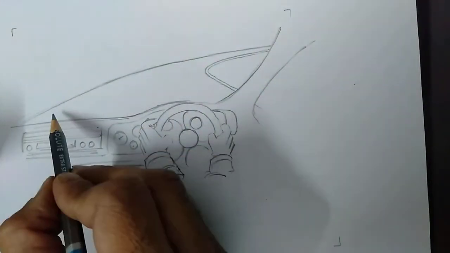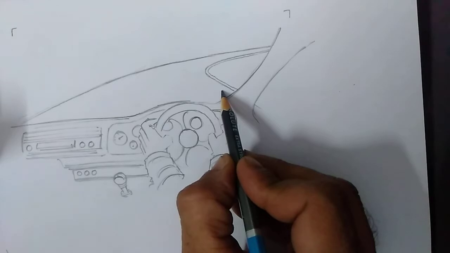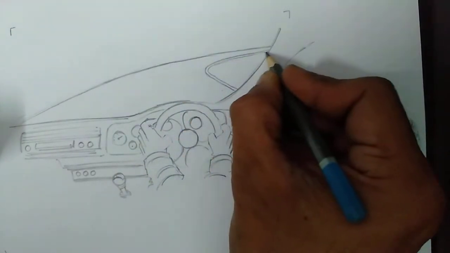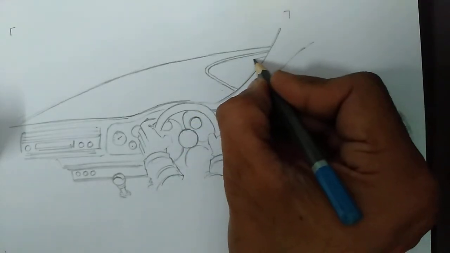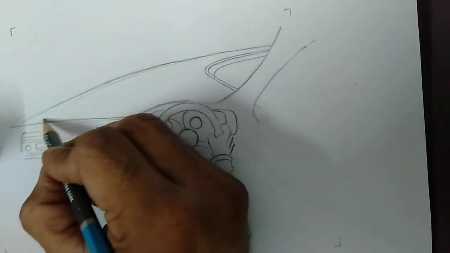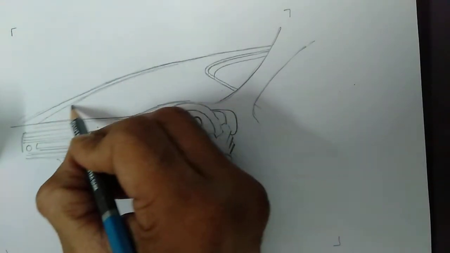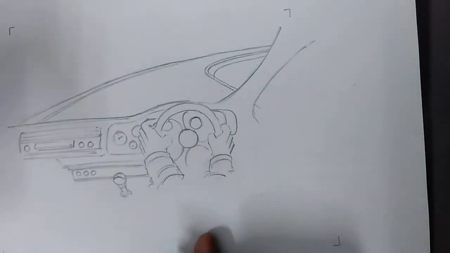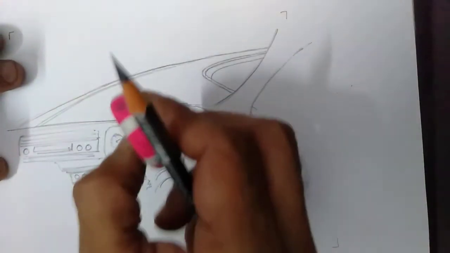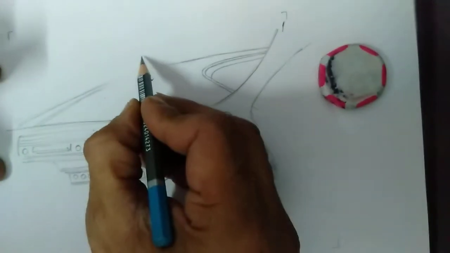Here you can see, this is the part of the road which is near to you, that is supposed to be big, then small, then small, then small, like this. In fact, you can even show some vehicle which is going ahead. So we will rub this portion a little bit. Why? We have to show some car or some van which is going.